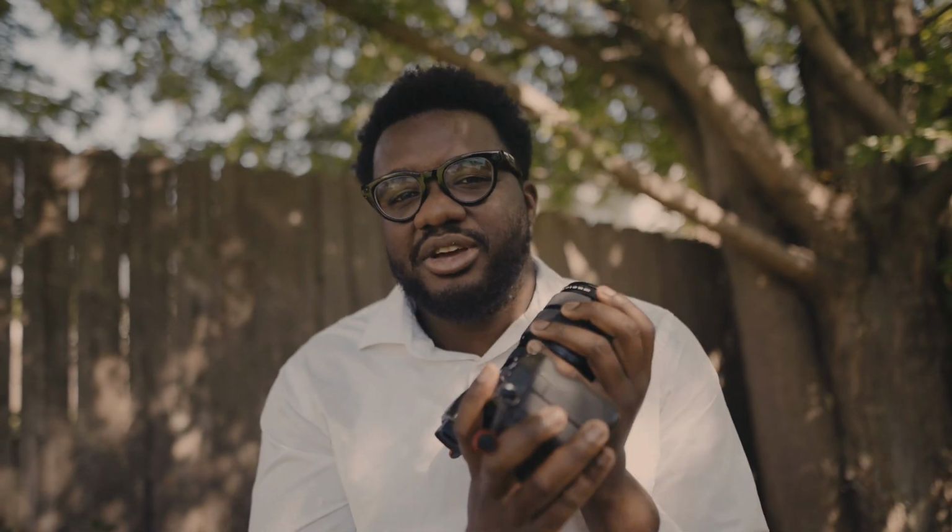So today we're going to be talking about your camera settings. No matter what camera you have, these three things really matter: your shutter, your aperture, and your ISO.